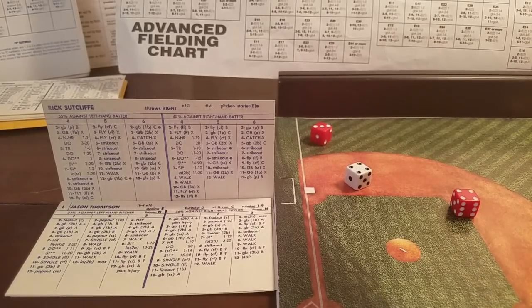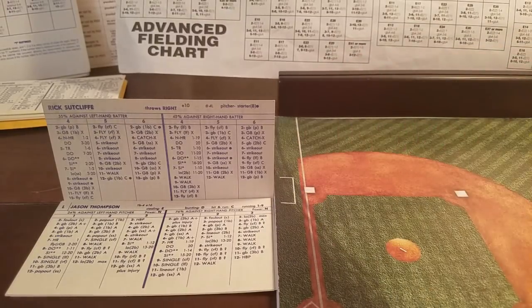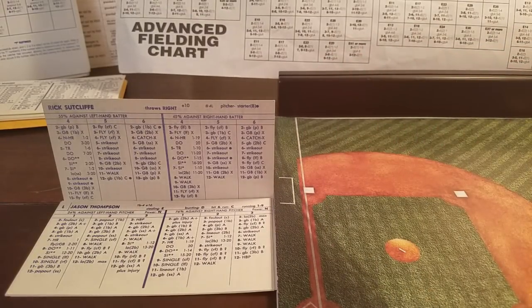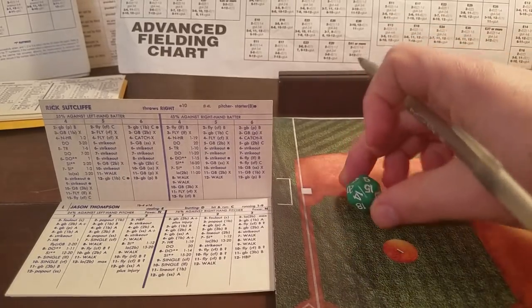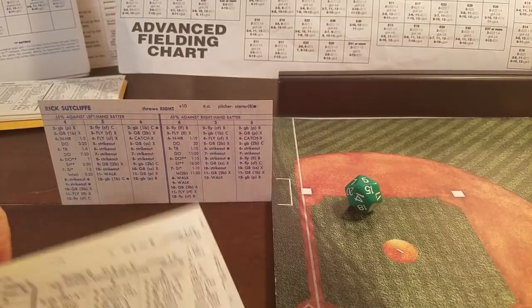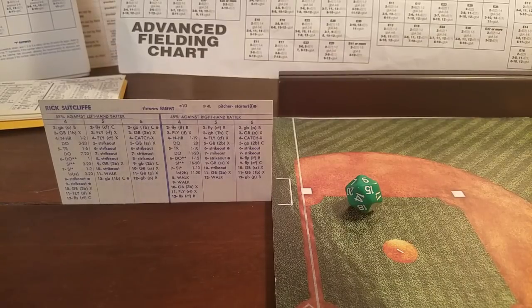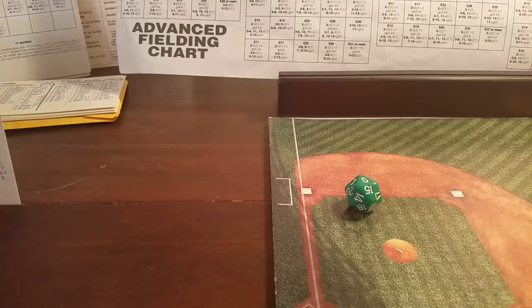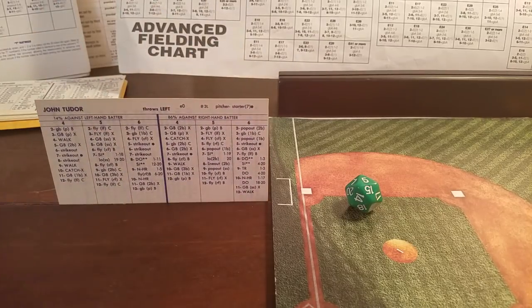4-7. Sutcliffe against a lefty. 4-7 is a split chance. 1-2 is a single. Anything else will be a liner to short. That's a 5. So that is a liner to short. Innings over. So Pirates go in order, 1, 2, 3. We go to the bottom of the 4th. Still no score. John Tudor back out there.